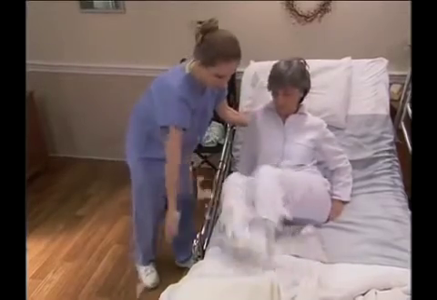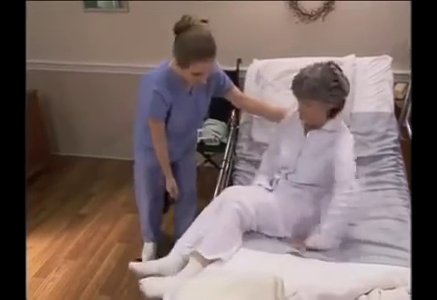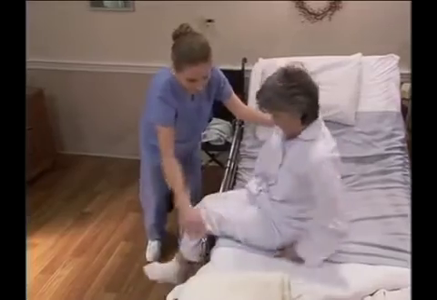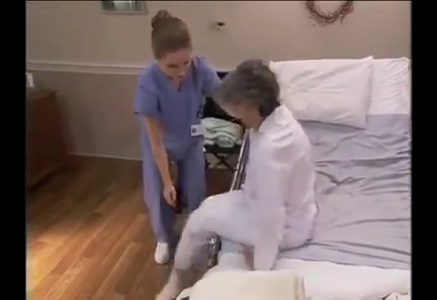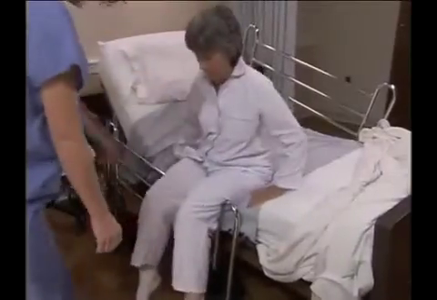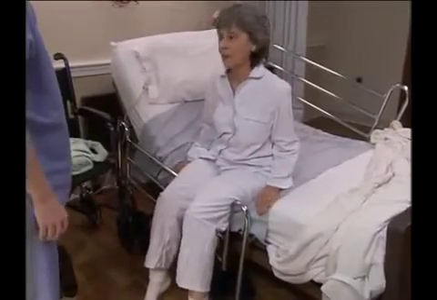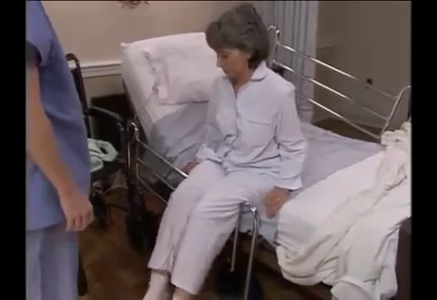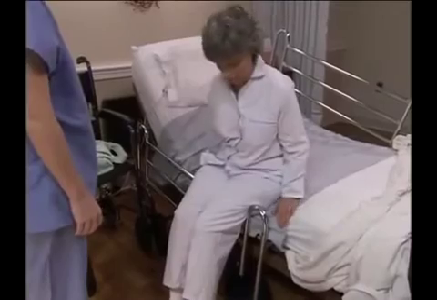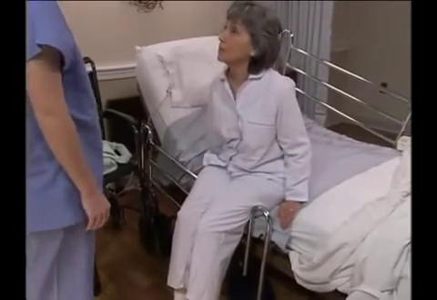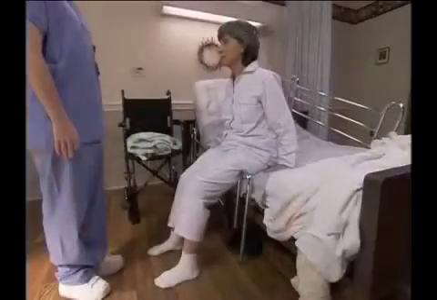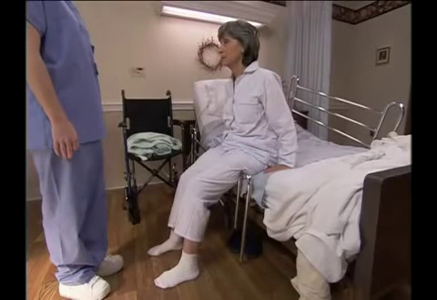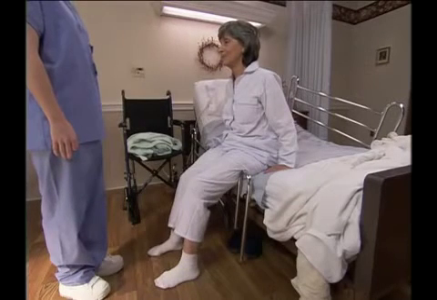Now ask the person to rise to a sitting position by using the elbow of her bottom arm to raise her upper body while pushing against the mattress with her other hand. Advise the person to allow her legs to swing over the edge of the bed while you help guide her into an upright position. Next, allow the person to dangle or rest in this position for a few minutes before helping her to stand up.